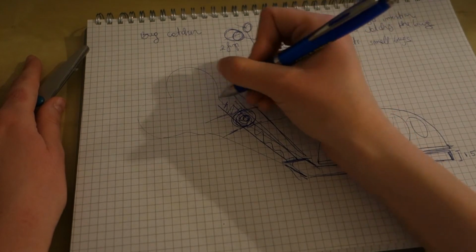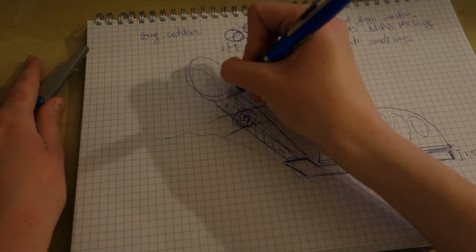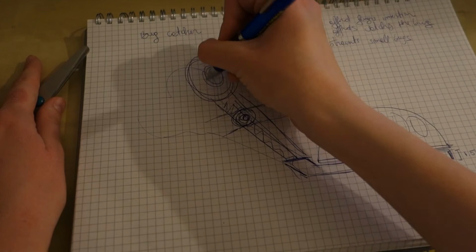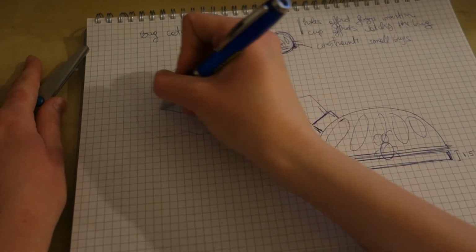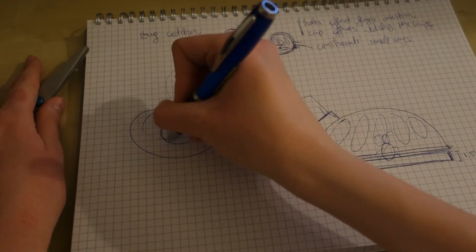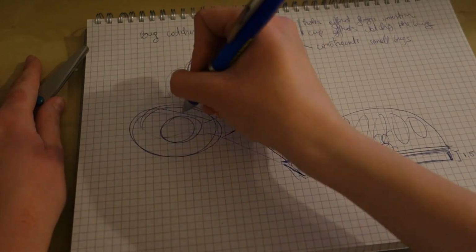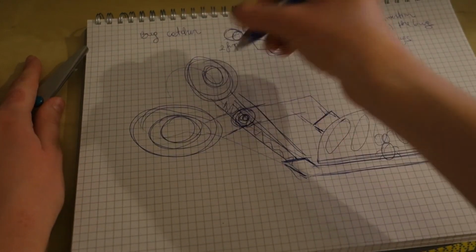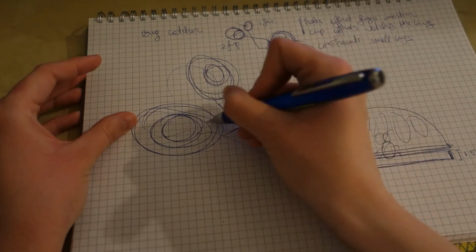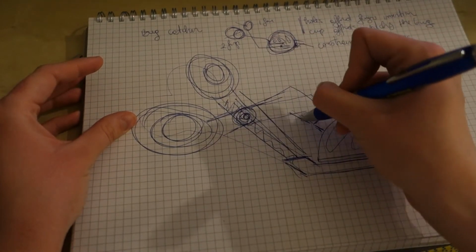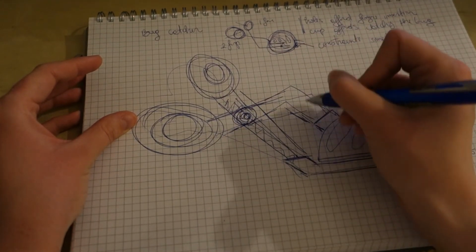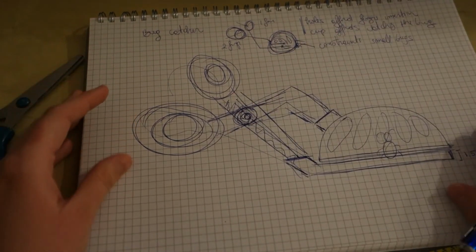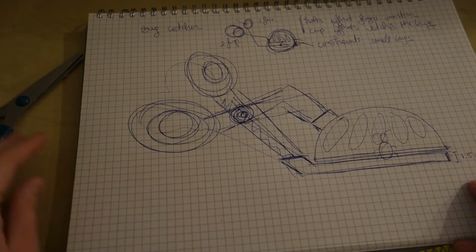Okay. And here we'll have one, and here we'll have the second one bigger. Okay, so this is how the idea works.